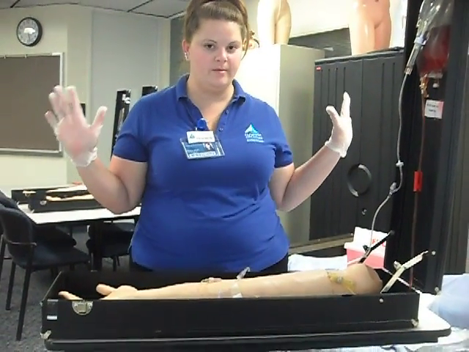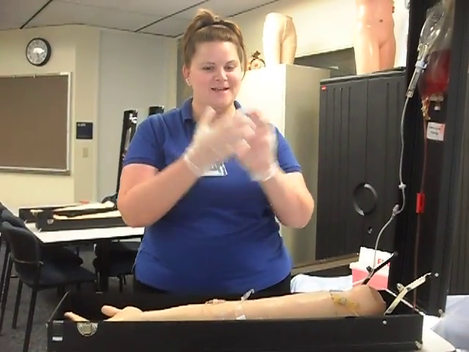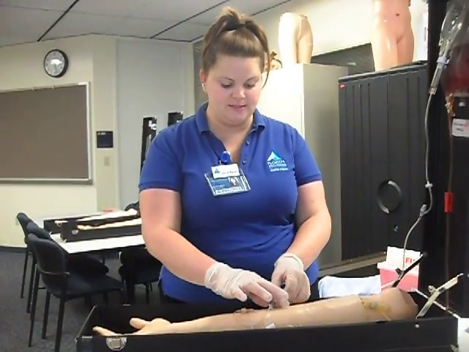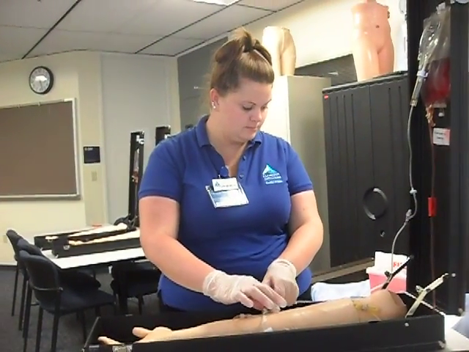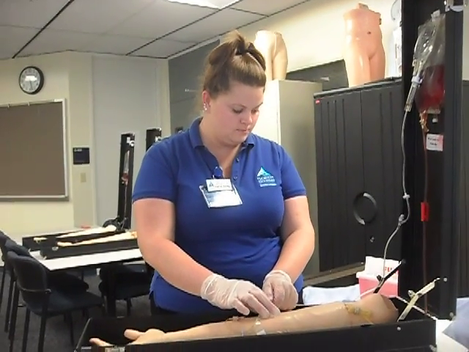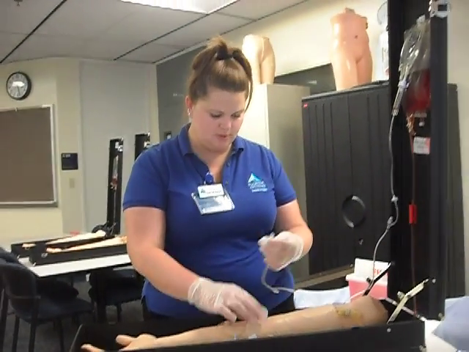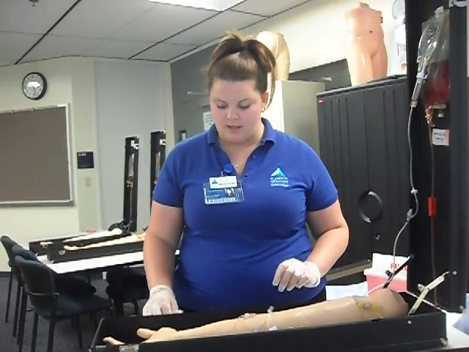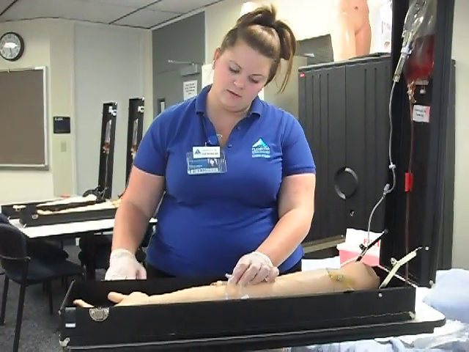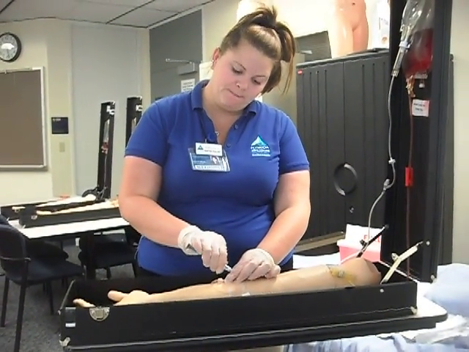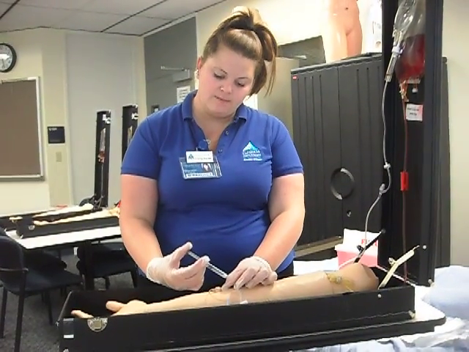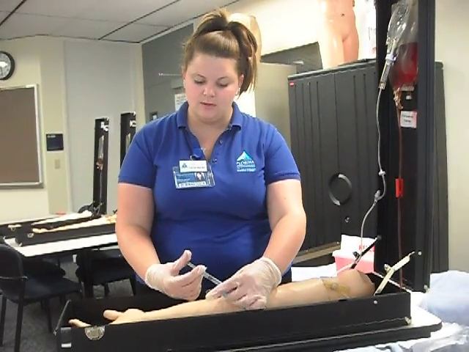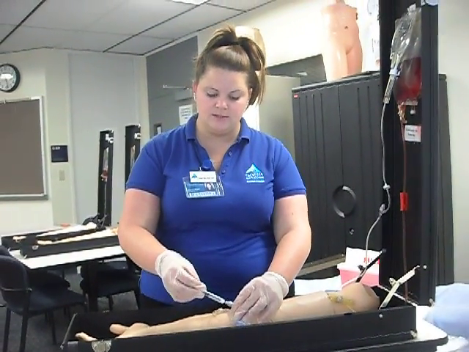First, I'm going to come in the room, wash my hands, and put on more gloves. ID the patient again. And I'm going to disconnect the site. And I'm going to take my pre-filled saline syringe and I'm going to clean it, attach it, flush it with the push stop method. With positive pressure, I'm going to clamp the site and disconnect the saline.